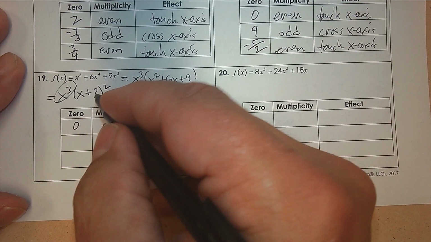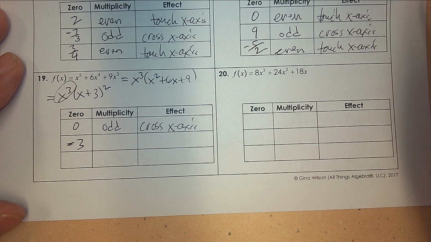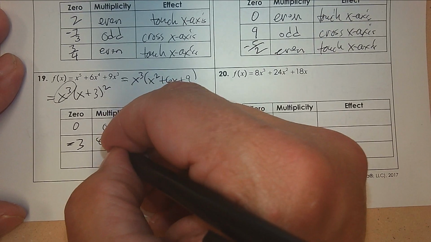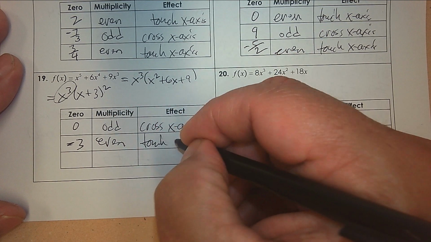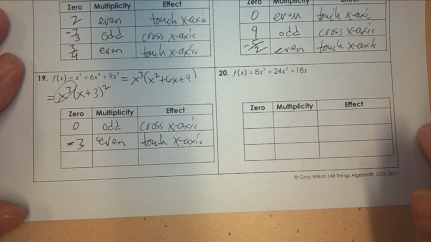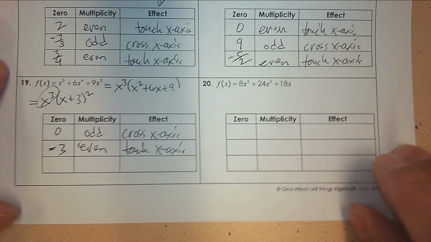The next factor gives me the 0 of negative 3. It has an even exponent, so at negative 3 it's going to touch the x-axis and not cross over. All right, last one for practice.